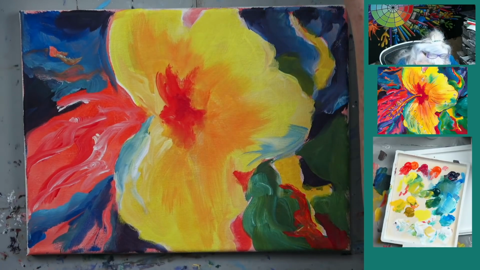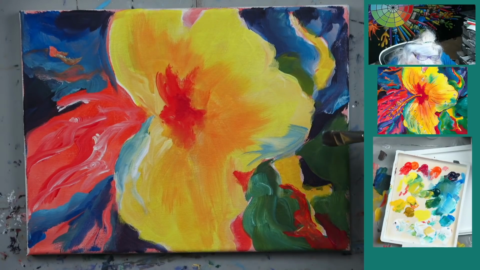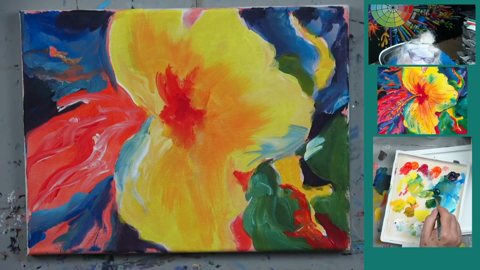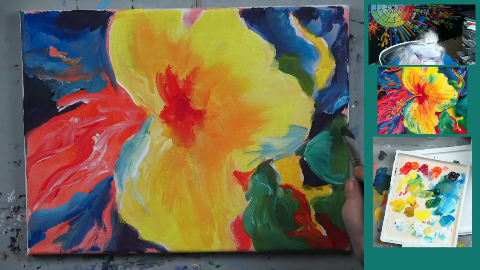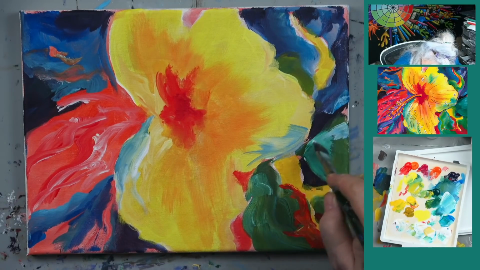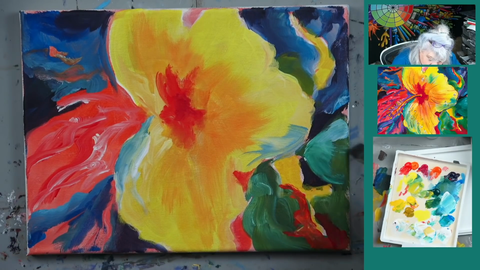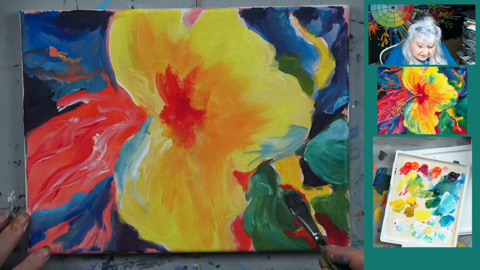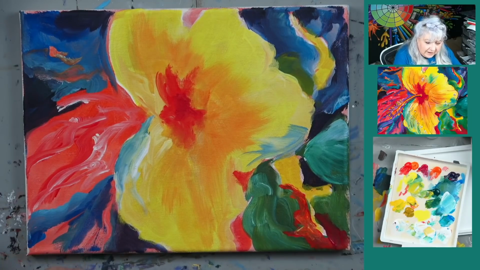Okay, and then as long as I'm playing with that, let's do a little bit of this blue and white on this green leaf here. Okay, so colors need to layer a little bit sometimes to really get the feel of it.